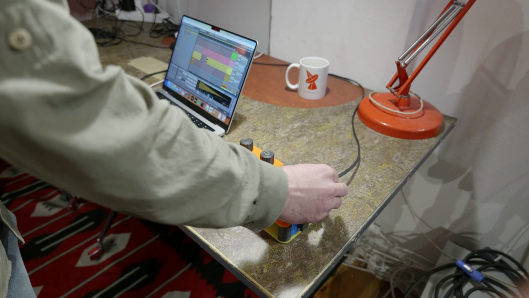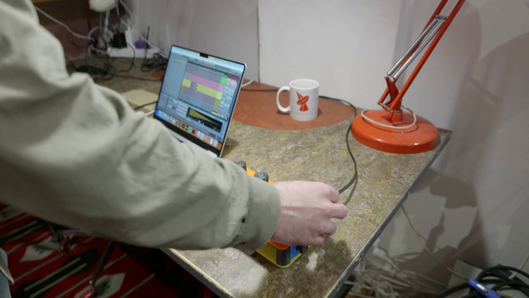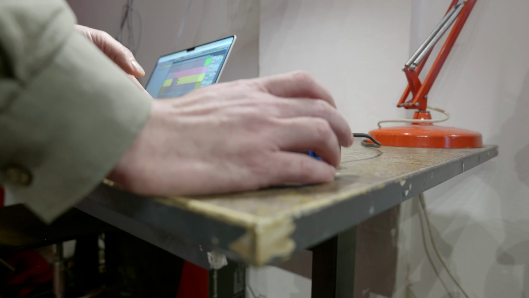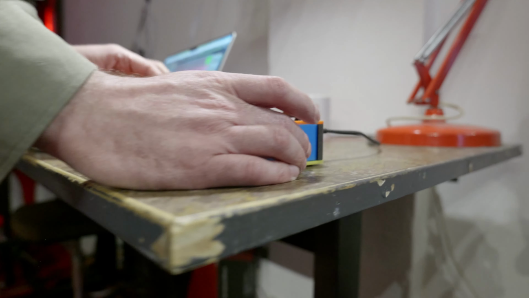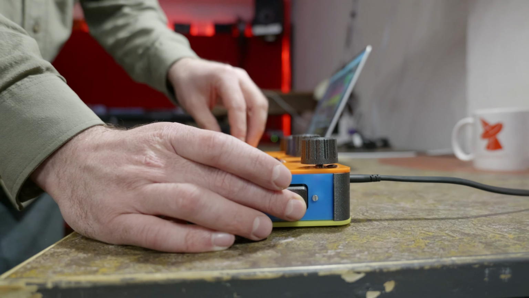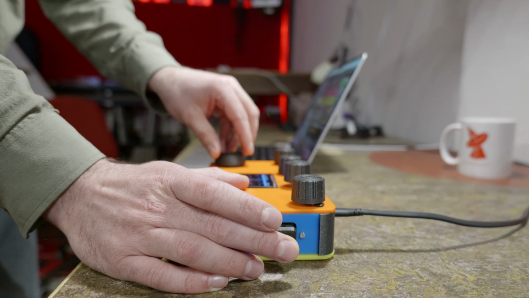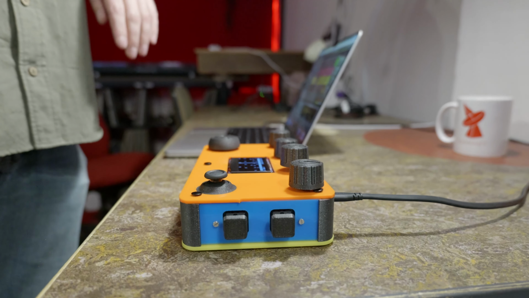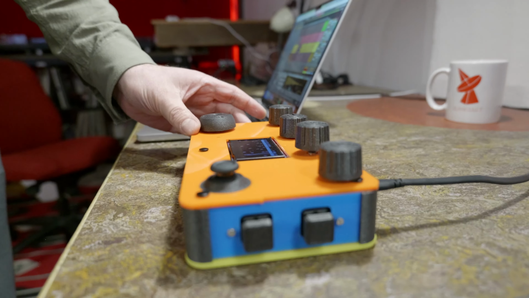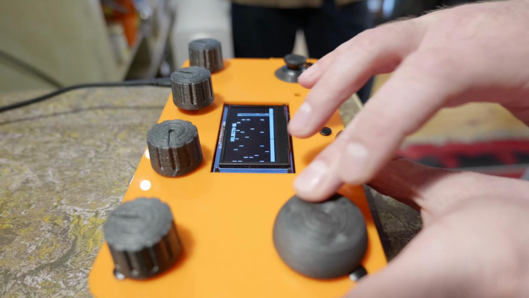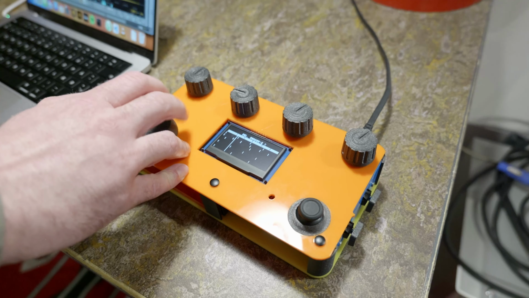You have the octave as well. And then you can hold these shift buttons down, adjust the BPM. Let's say we want 110 BPM. And this also works with the MIDI clock from whatever device you have. You can set the velocity of each track, and you can set how much randomness the velocity should have.